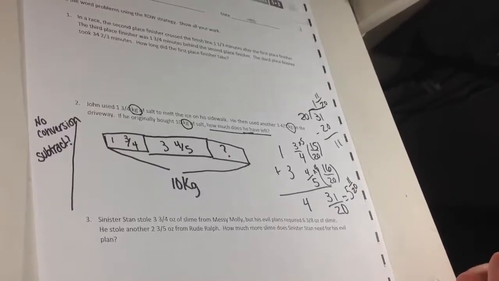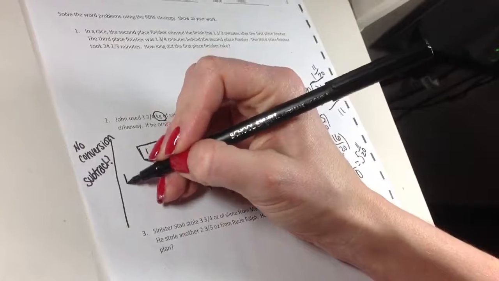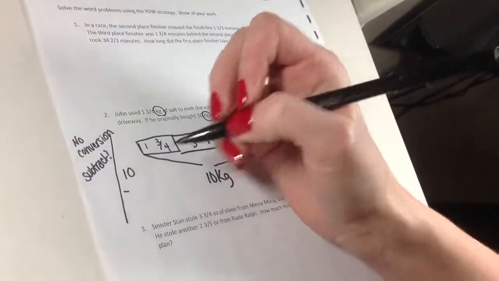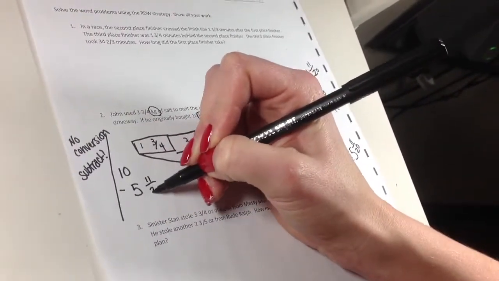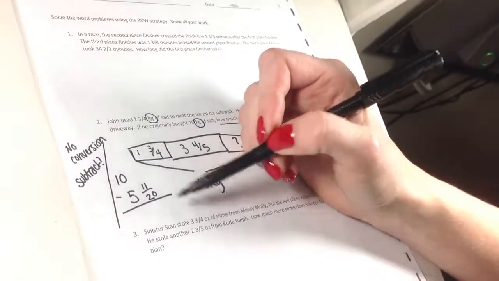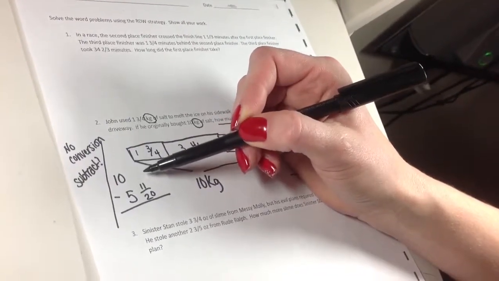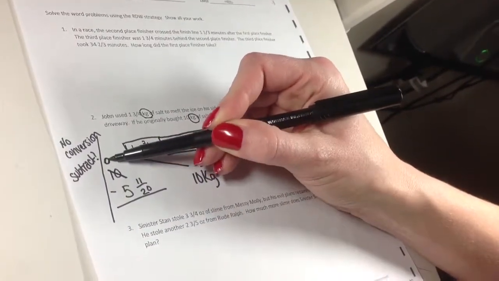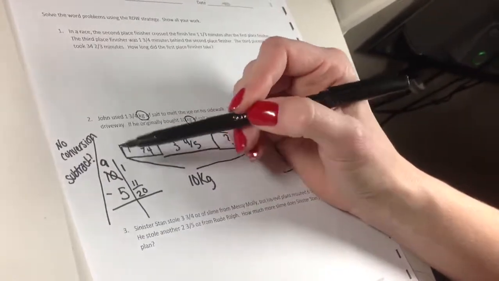How much does he have left is my question, though. This is how much he used. So I want to take how much he started with, and I want to subtract how much he has used to figure out how much he has left. Now this one's a little tricky because I can't subtract 11/20 from a fraction of nothing. So I'm going to split this. I'm going to split it into 9 and 1. So now I can subtract the whole numbers.